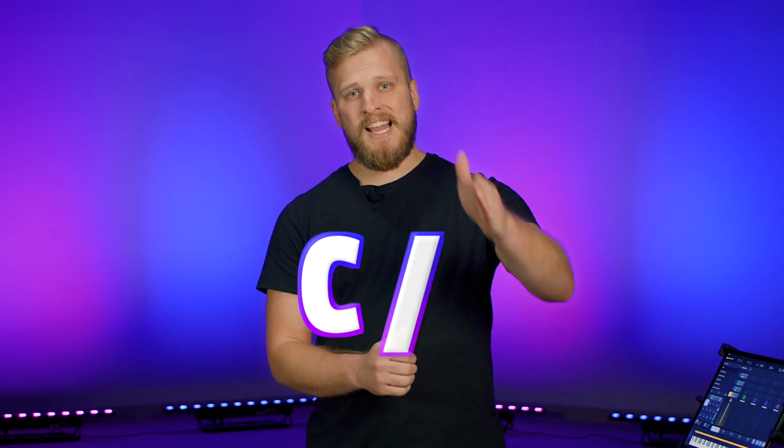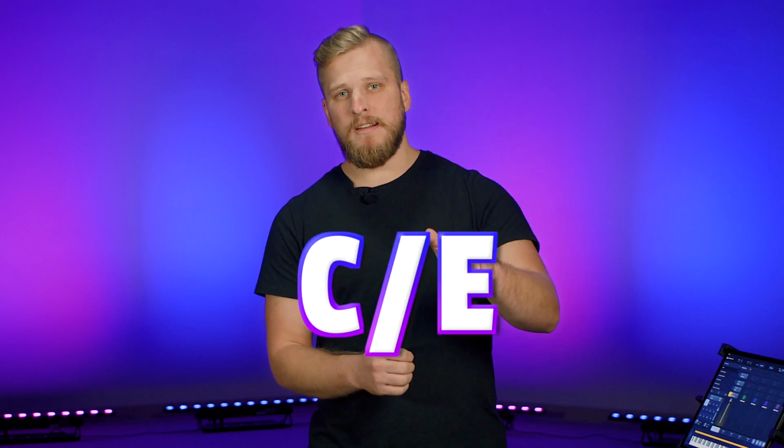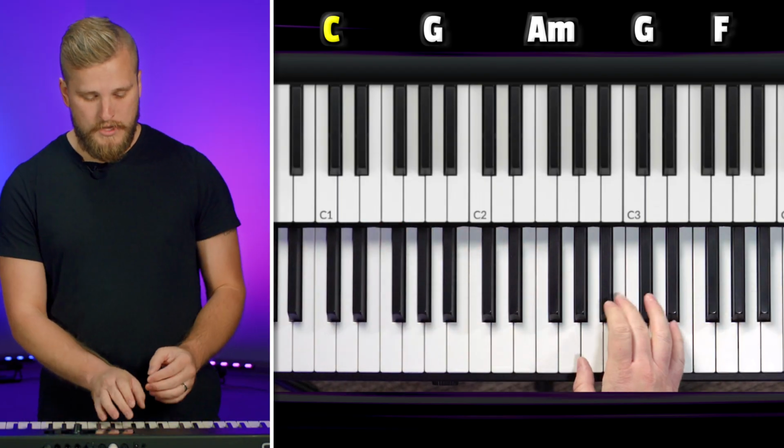Now, if you have the chord chart for What a Beautiful Name in front of you, you might notice that there's a couple extra chords on there. For example, there's probably a C, then a slash, and an E. That's called a slash chord. And all that means is instead of playing a C bass note, you can play an E bass note. So you could absolutely do that if you wanted to.